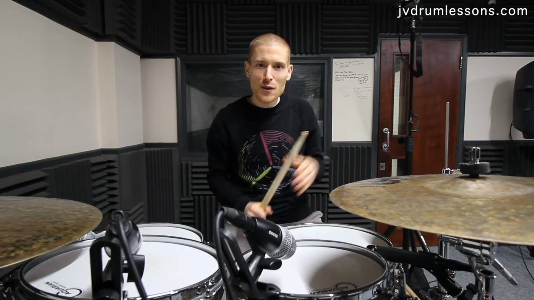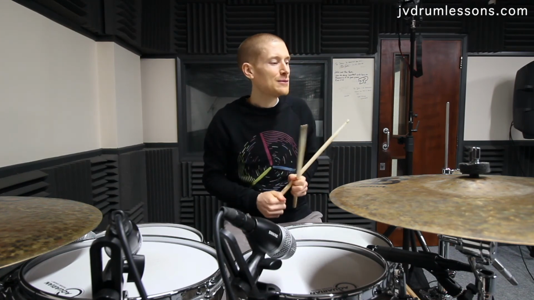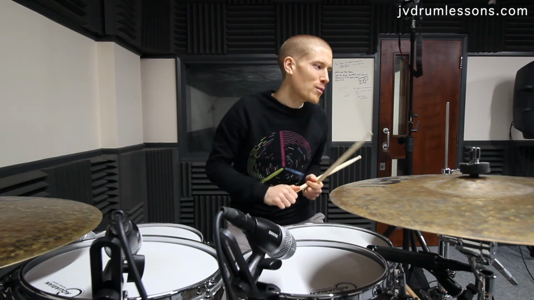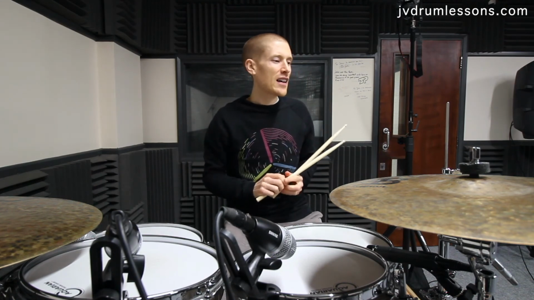So no unexpected accents, no change in subdivisions, so make sure those quavers are nice and evenly spaced. And obviously make sure you get that authentic sound that the drummer of the Black Keys, Patrick Carney, gets by playing with the tip of the stick on the hi-hat. Really incorporate that. And have fun, all right?